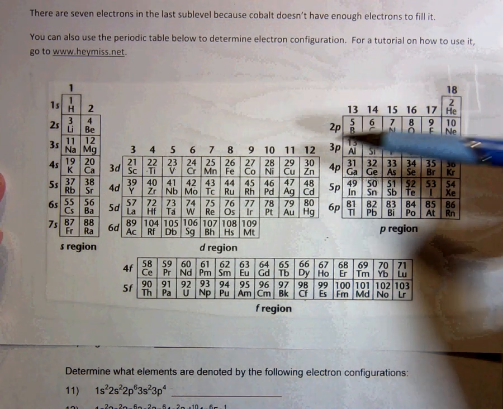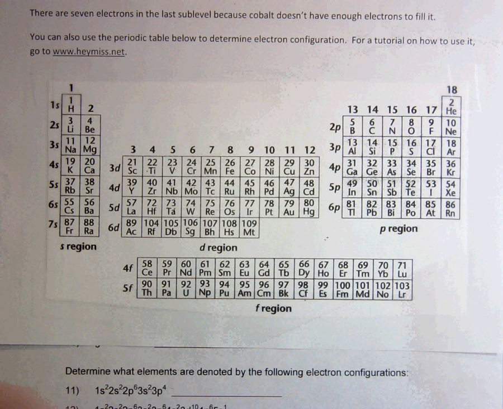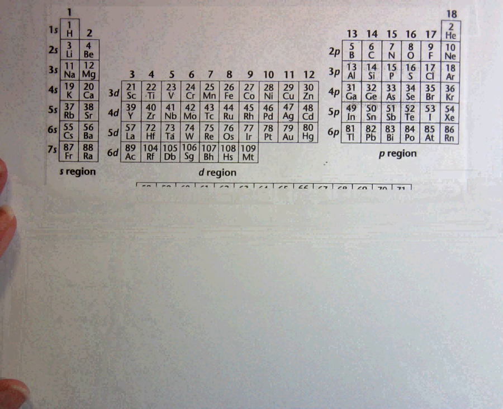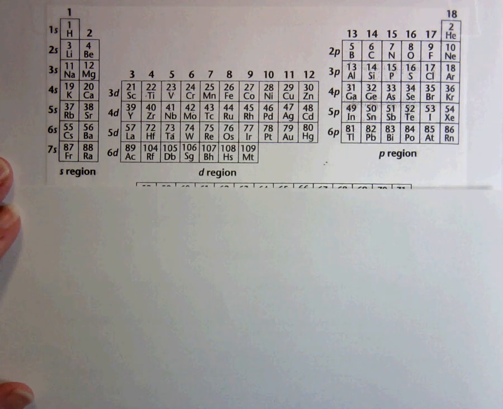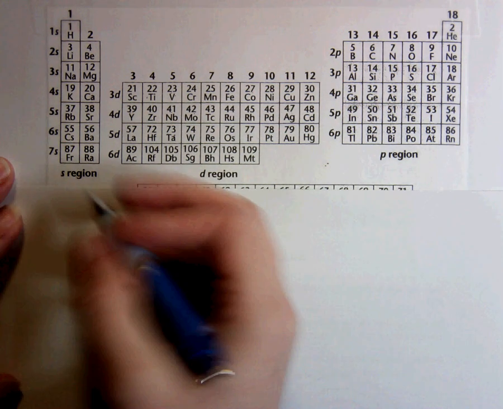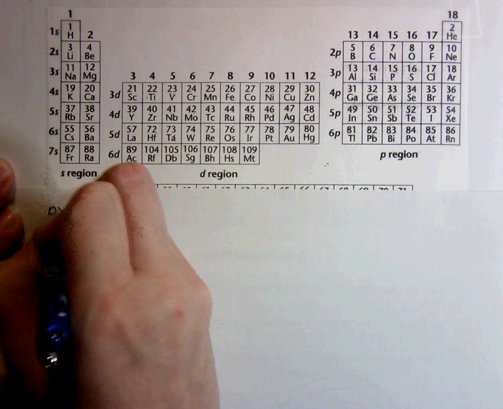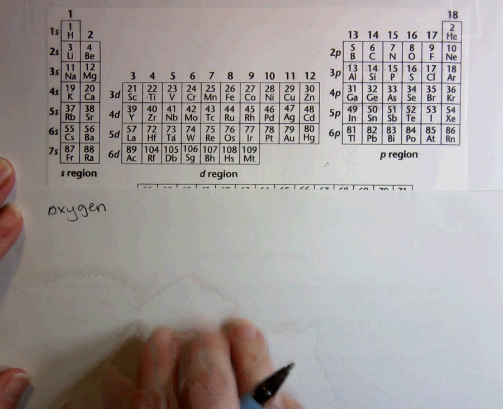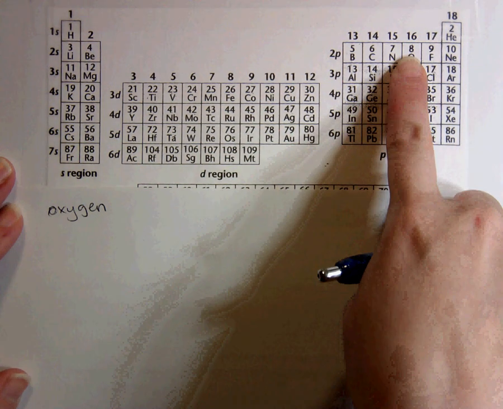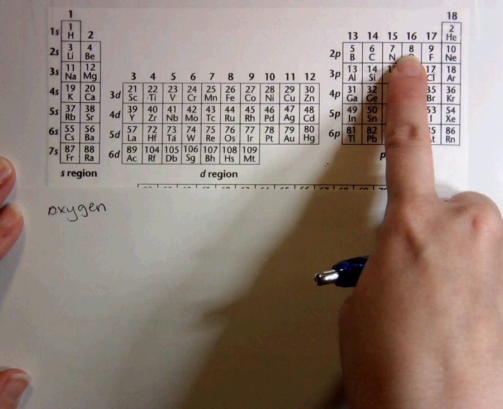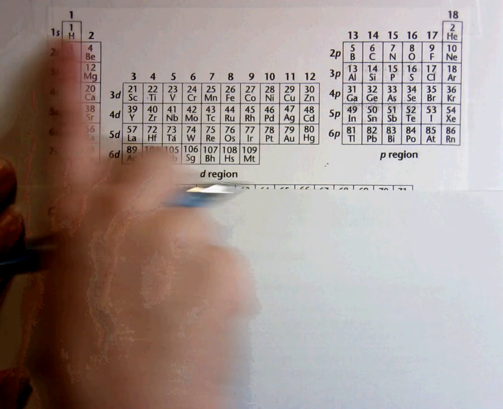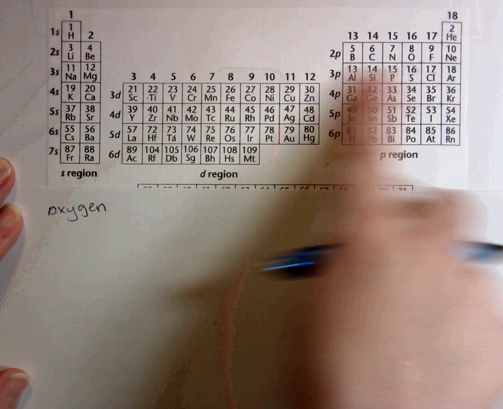So let me take you through an example how we would use this to figure out the electron configuration for an element. Let's look at oxygen. Oxygen has, here is oxygen right here, 8 total electrons. So I'm going to start here because these electron levels always fill up in order.